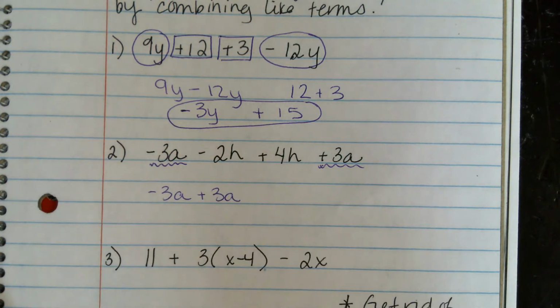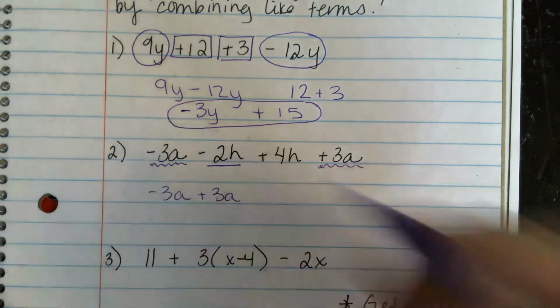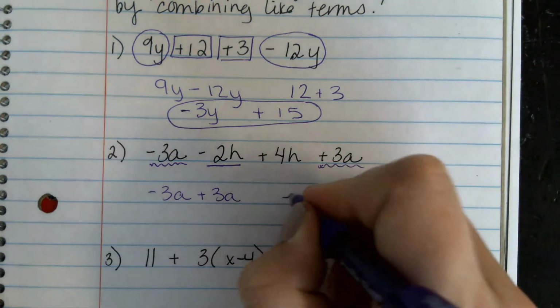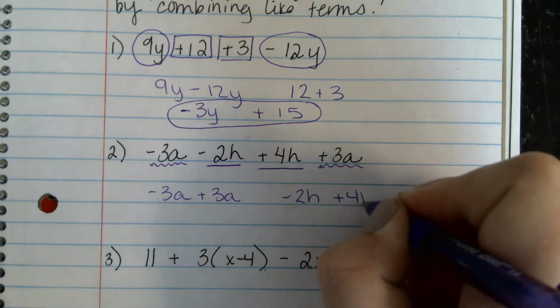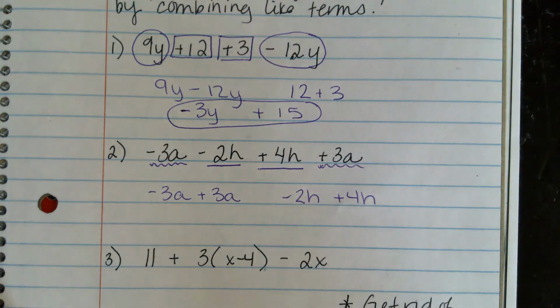Now, with my h's, I have negative 2h. I'm just going to use a straight line underneath that. So negative 2h. And then I've got my positive 4h. So if you're not a fan of the circles and squares and you don't have any colors, you could use straight lines, squiggly lines. I'll leave that up to you.